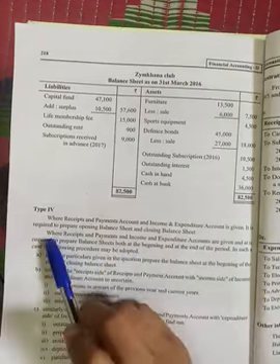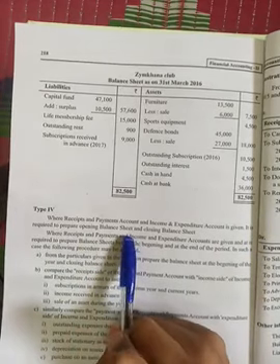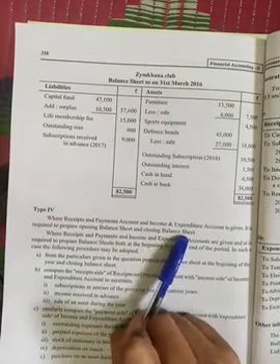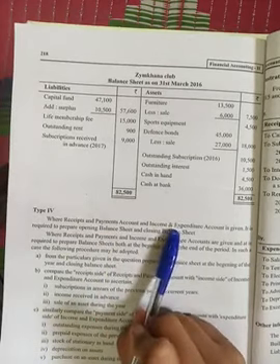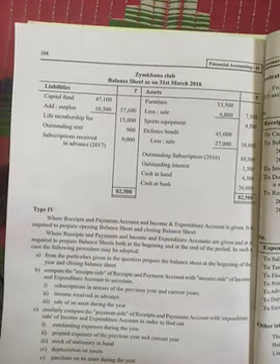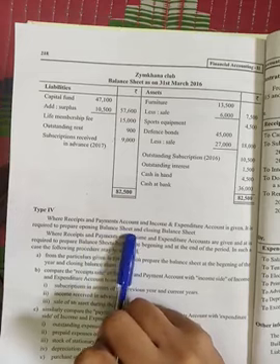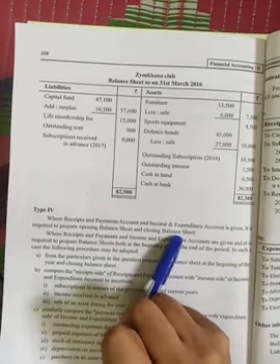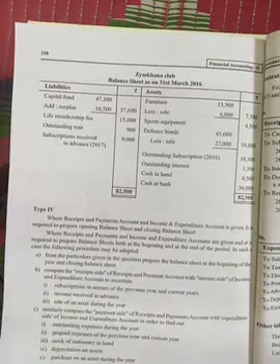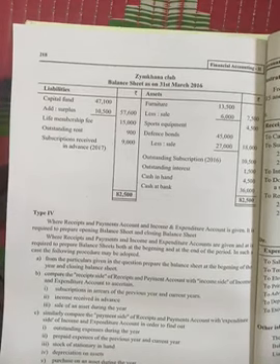So it is required to prepare the opening balance sheet and closing balance sheet. We will prepare the opening balance sheet.